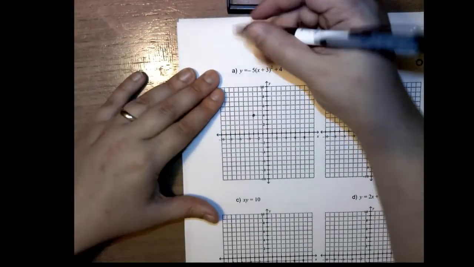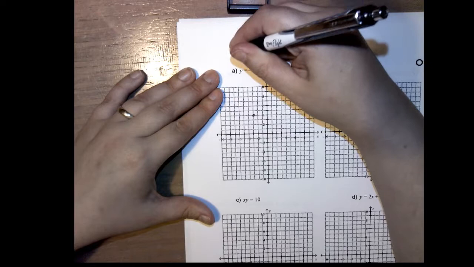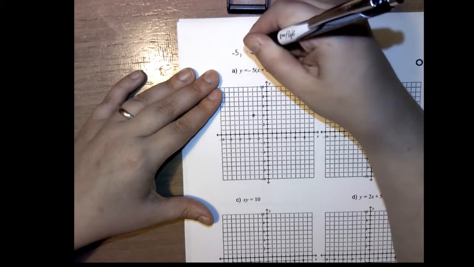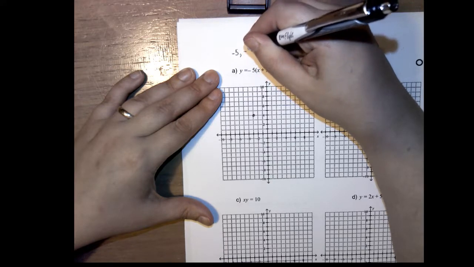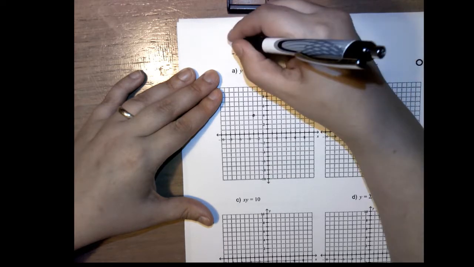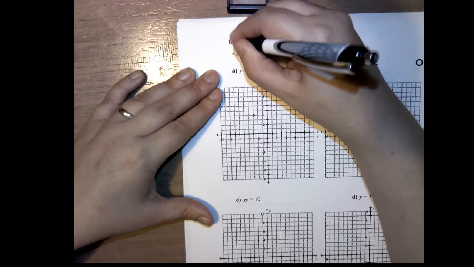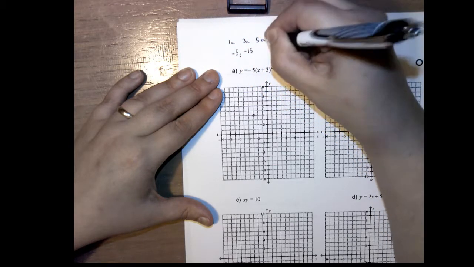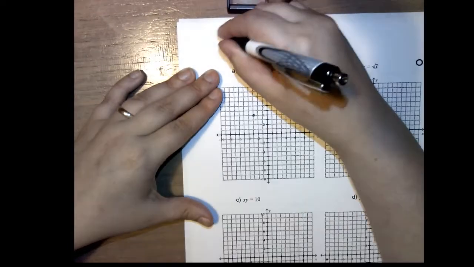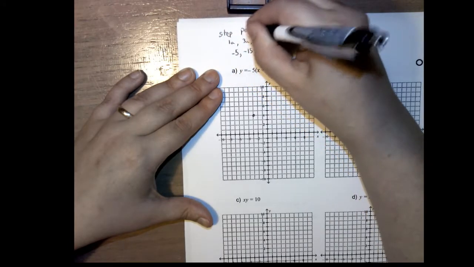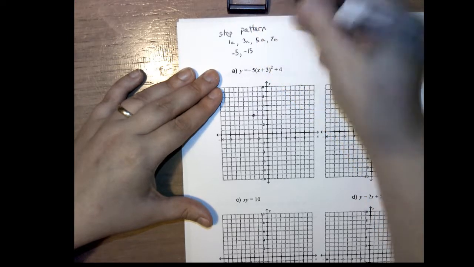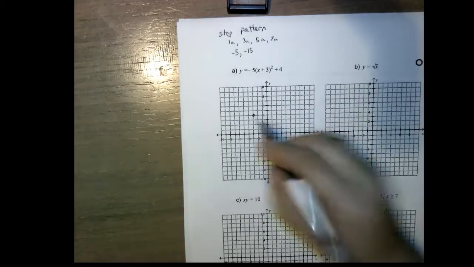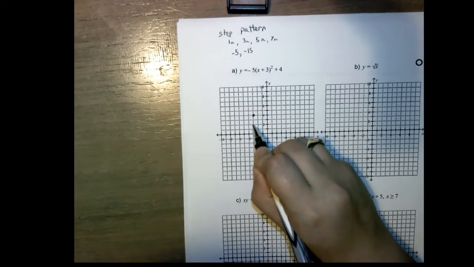So using the step pattern, I have -5 times... -15 would be my second step. So if you remember, it's 1a, 3a, 5a, 7a, etc. is my step pattern. And that is what I'm going to use. And I don't really need to do 5 times -5 because I don't think I'm going to get much further than that. So that's what I use to graph my equation.